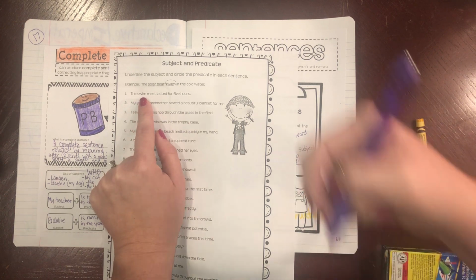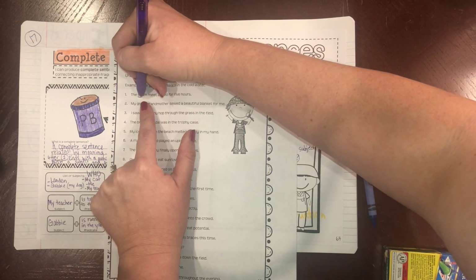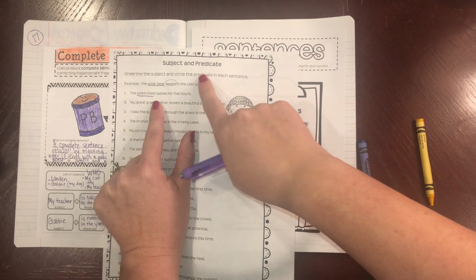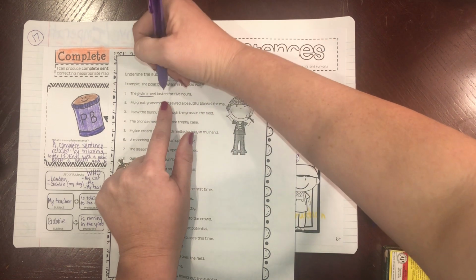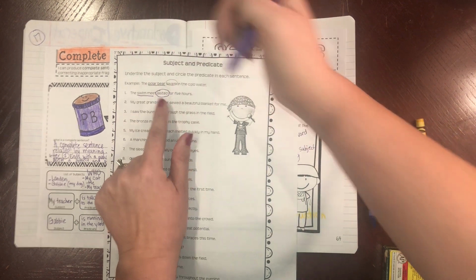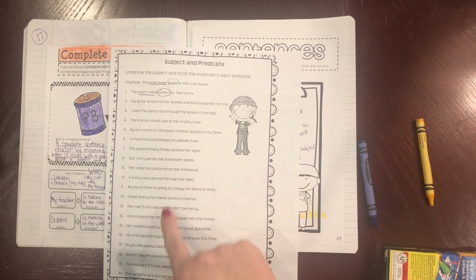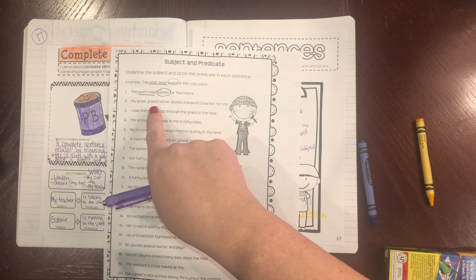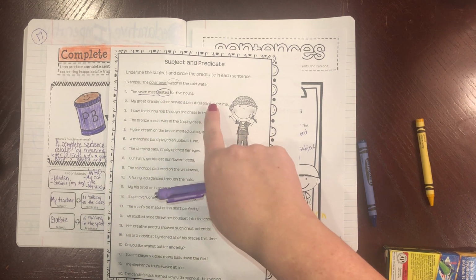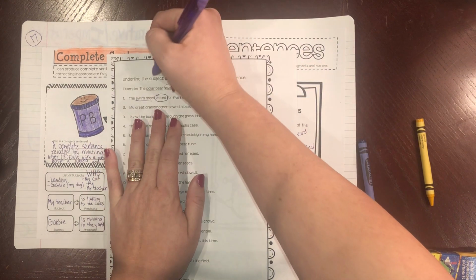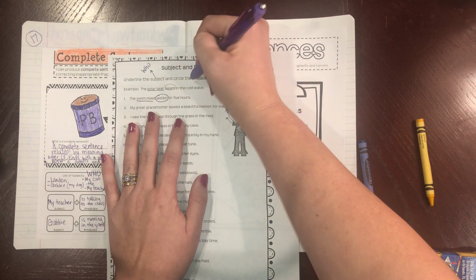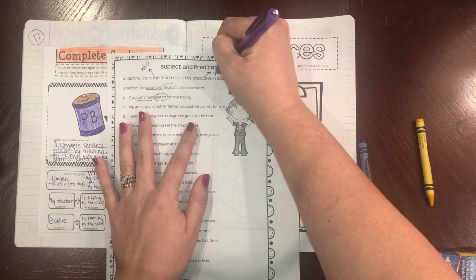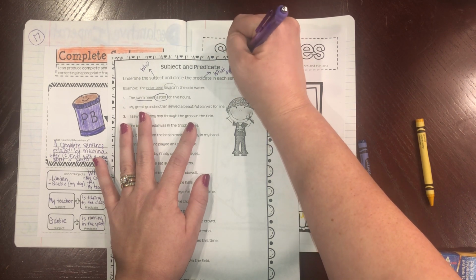Well, the subject is swim meet, so we're going to underline. And then the action or the verb that starts the predicate is going to be lasted, so we're going to circle that word. So you're going to finish up the next few to make sure you underline the subject or who the sentence is about, and then circle the predicate. So you might even write yourself a reminder. The subject is who, and the predicate is what they're doing.